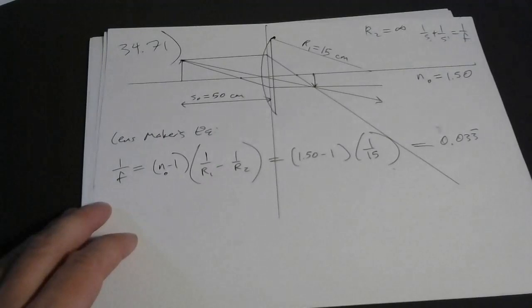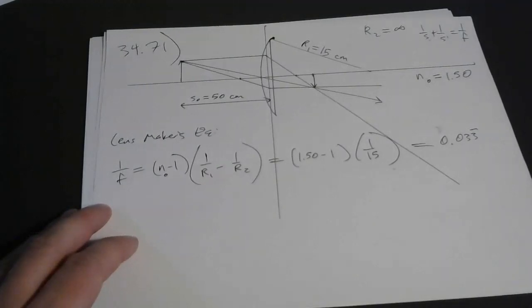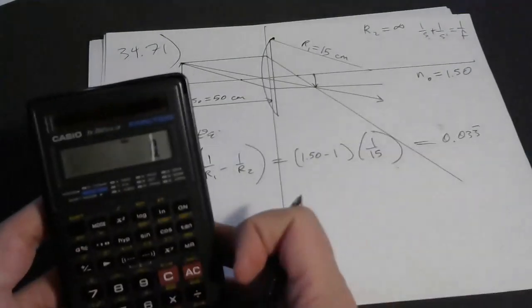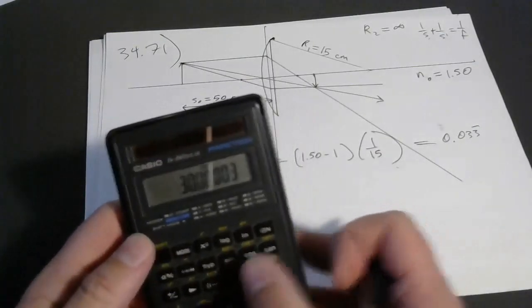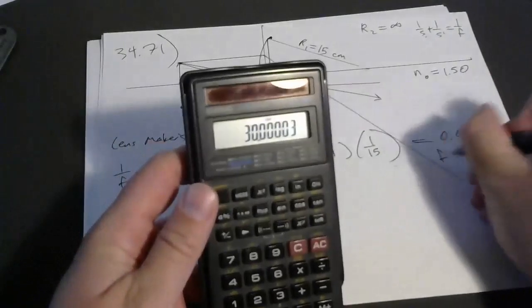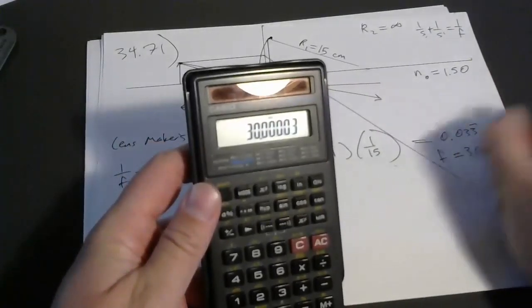Now hang on a second. Why is your book saying, oh, that's the reciprocal of focal length? Yeah, see, don't make that mistake. This is the reciprocal of focal length. So hit the reciprocal button. Focal length is 30 centimeters.